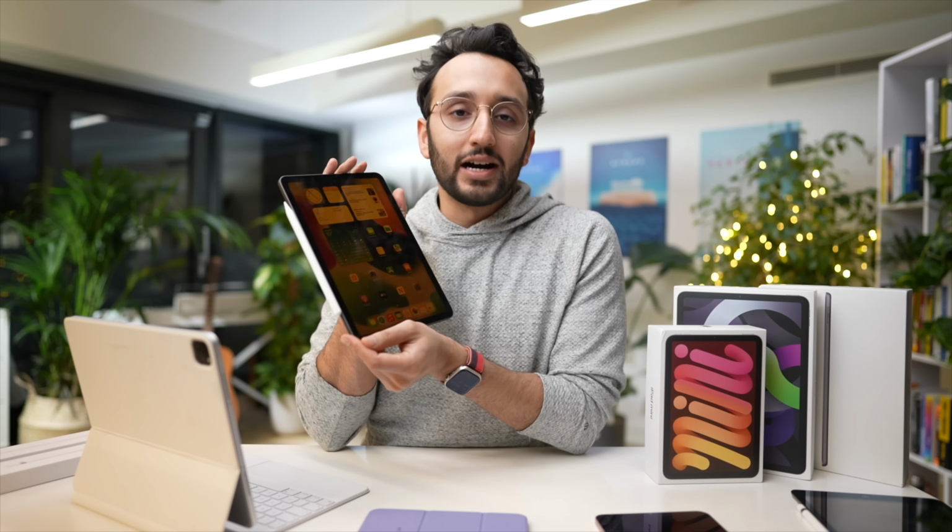So the question here is, is the iPad Air worth it compared to the budget iPad? Is it worth spending an extra £260 on upgrading to the iPad Air for the sake of a new design, a slightly upgraded Apple Pencil, and a slightly different connectivity in USB-C? Again, it just depends on how much money you have to burn.